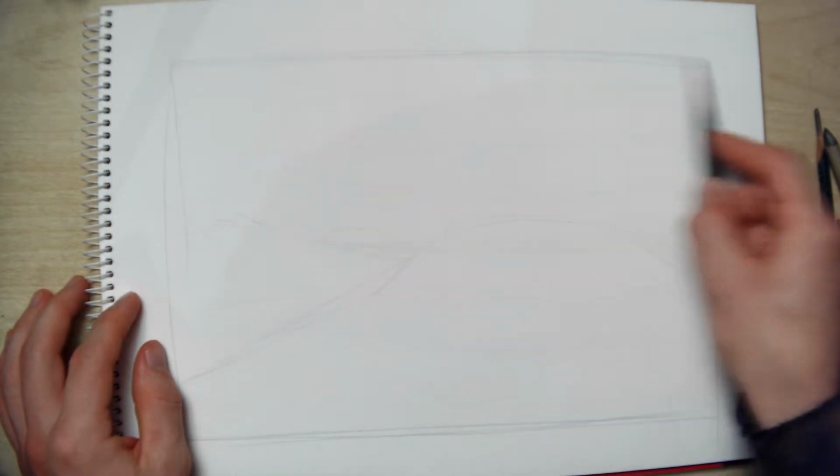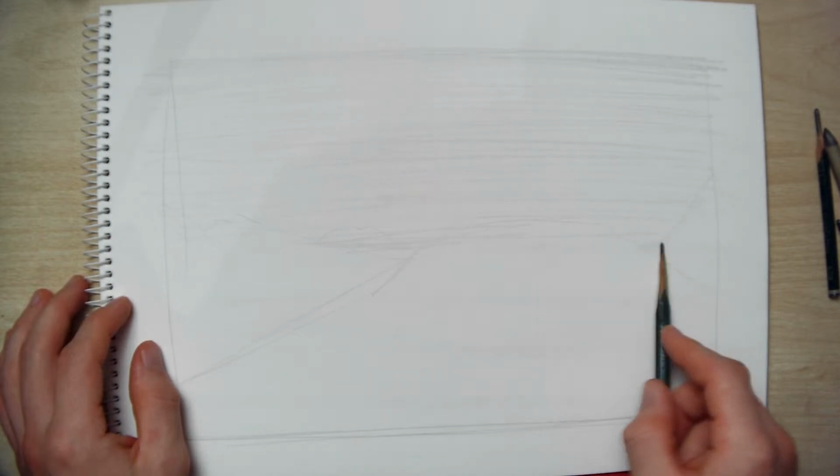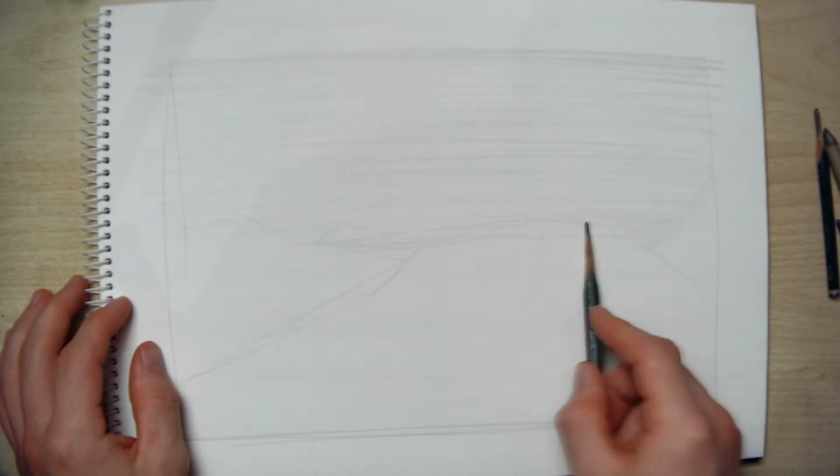Now let's go into the sky. Just using the HB pencil, I'm giving it a light to medium value. A little darker at the top and lighter towards the horizon.